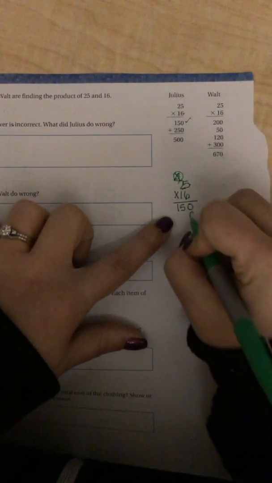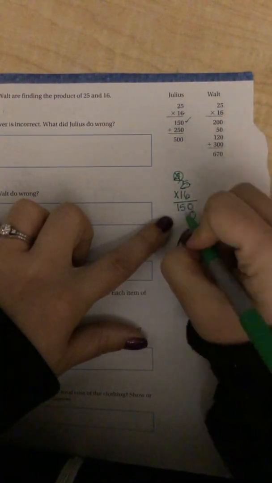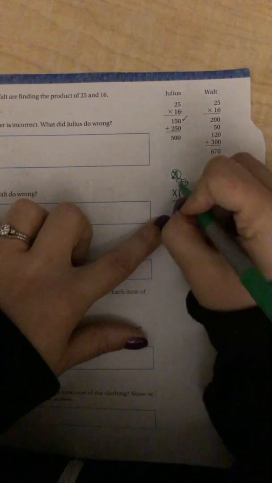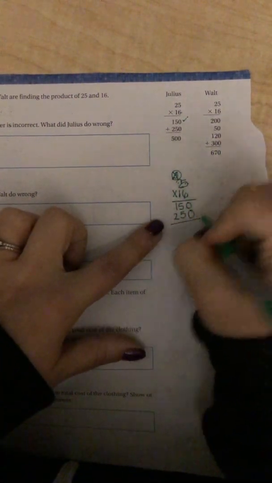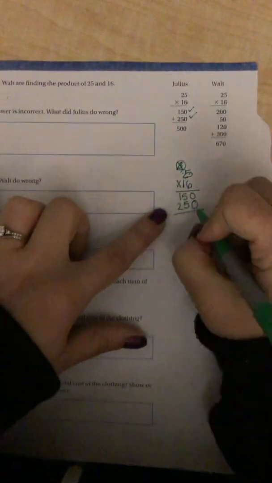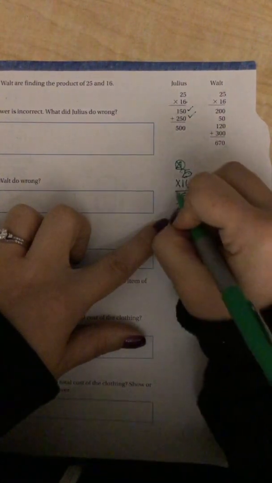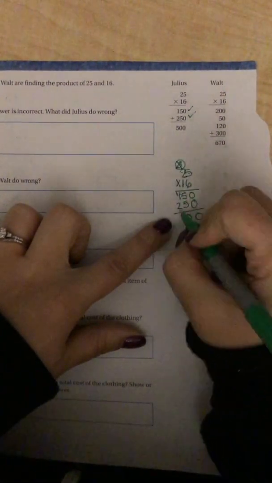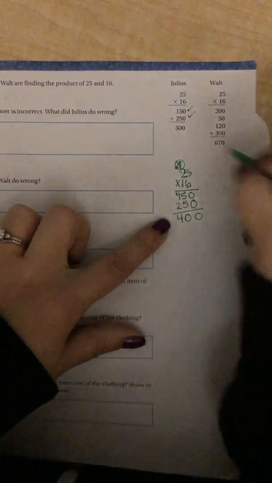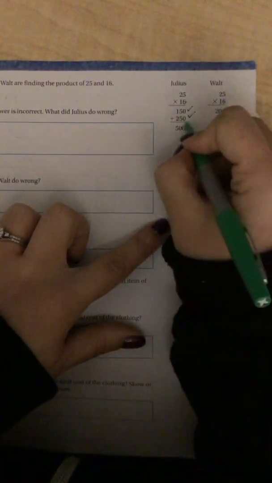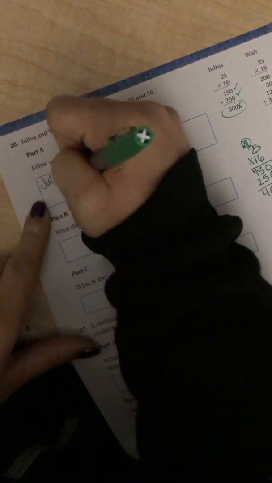And then I'm going to make a 0. 1 times 5 is 5. 1 times 2 is 2. So far those are correct. 0 plus 0 is 0. 5 plus 5 is 10, so we're going to carry up our 1. 1 plus 1 is 2, plus 2 is 4. So this is where Julius made a mistake. So Julius is wrong. Julius added incorrectly.